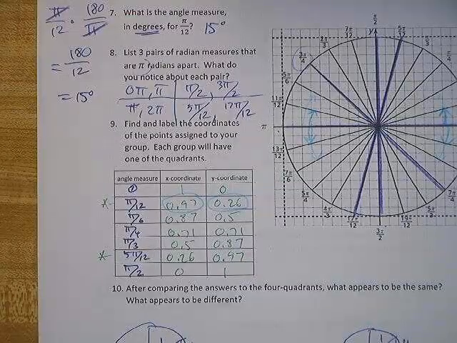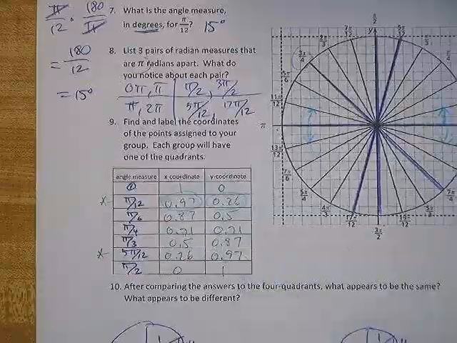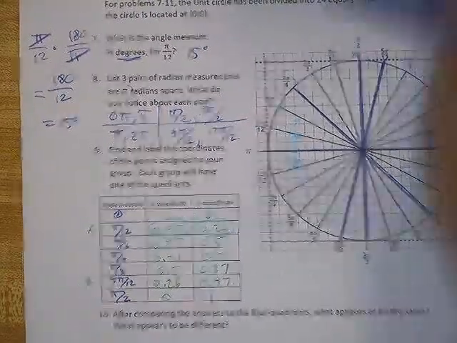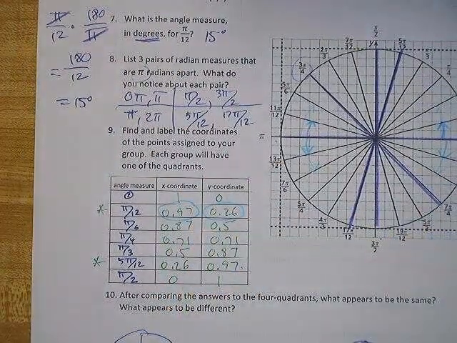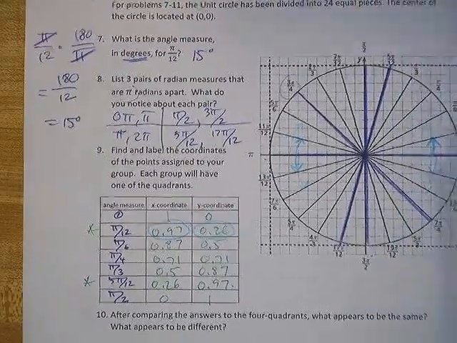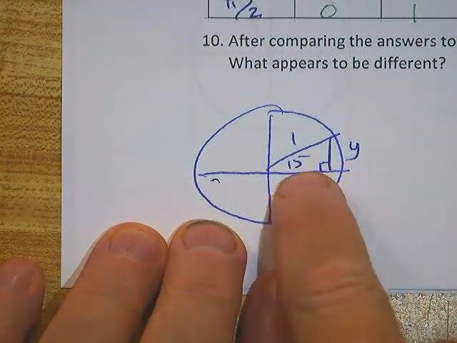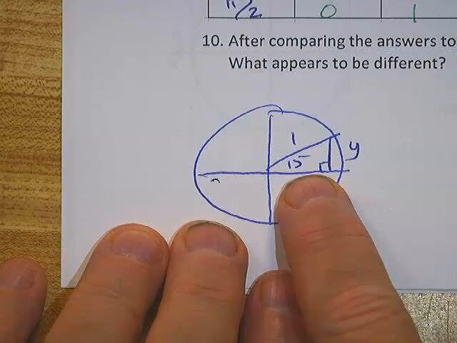So let's talk about problem 9. These 2 values here were not part of the original unit circle. So when we did this original unit circle, we actually used sine and cosine as a way of getting there. So I went ahead and drew a circle. We know that pi over 12 is 15 degrees. That's what we proved in problem number 7.